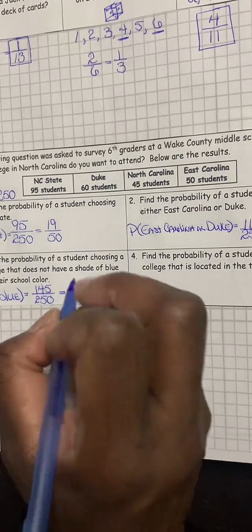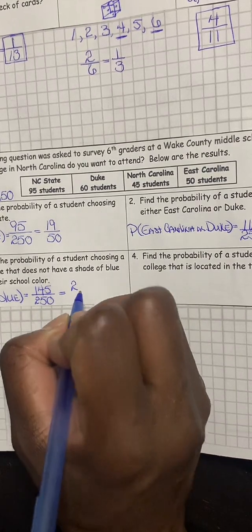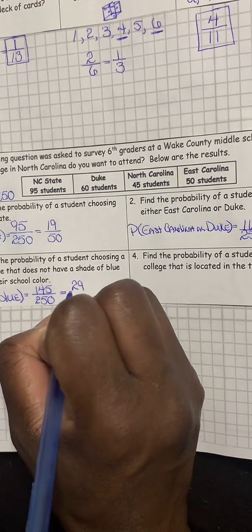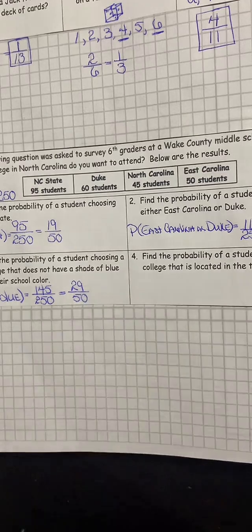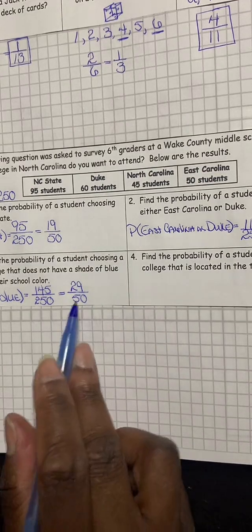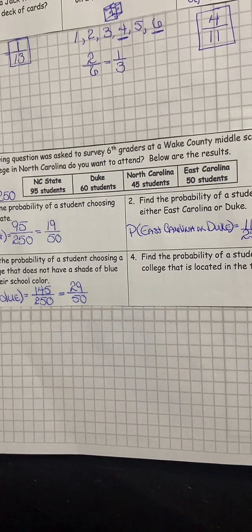And last time I checked, this can be reduced to, I think Dark Shades of the Moon said 29 out of 50. So that's the probability of a student choosing a college that doesn't have a shade of blue. Good job.